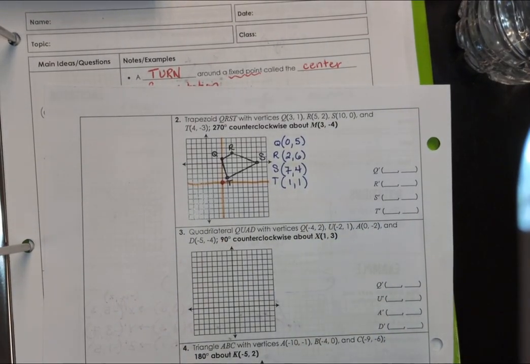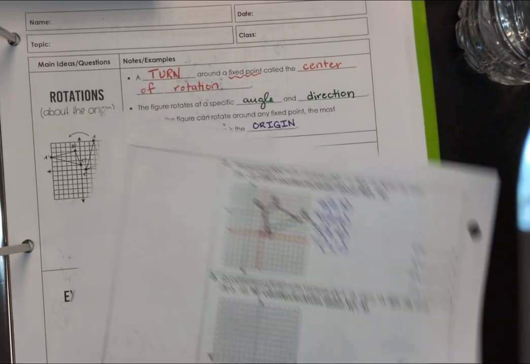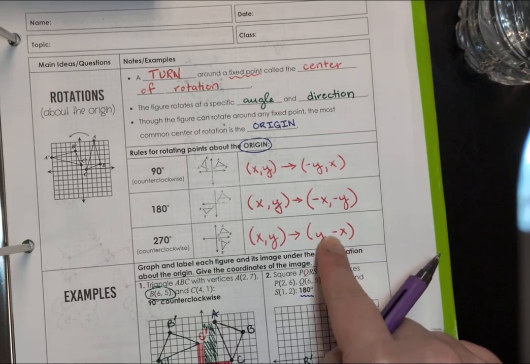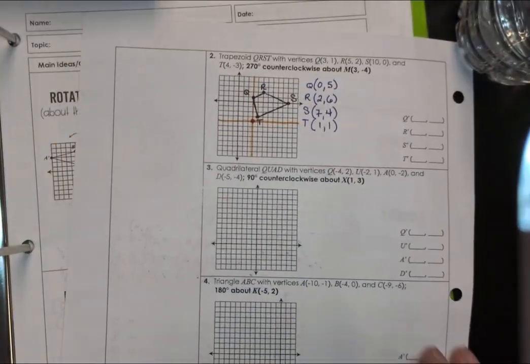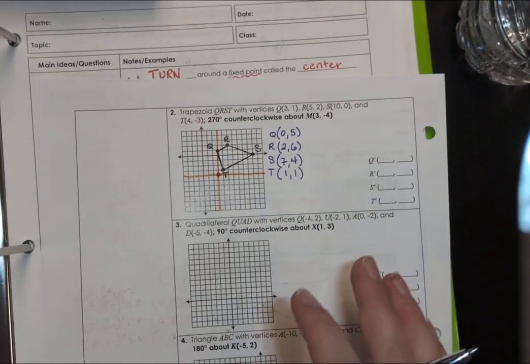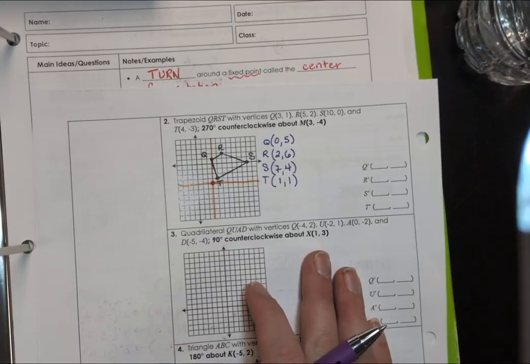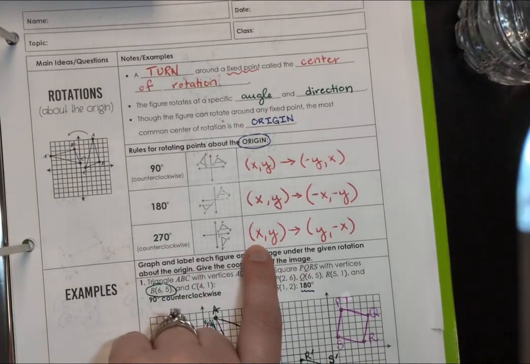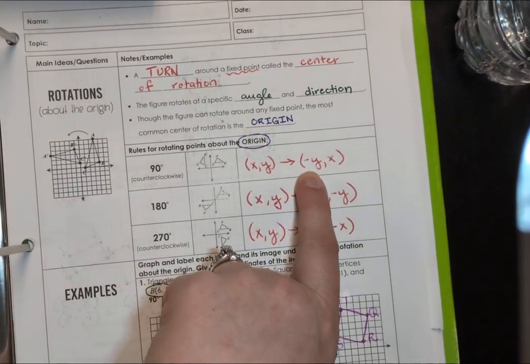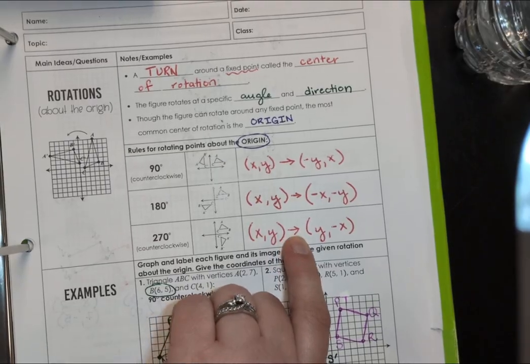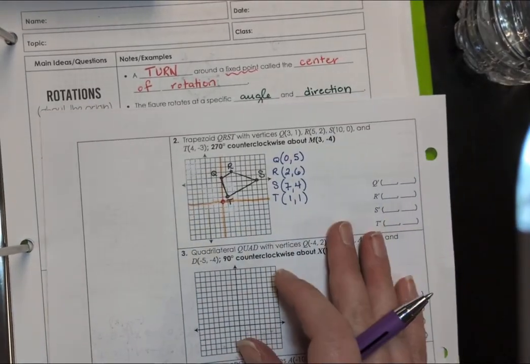Alright, so 270 counterclockwise. What's the rule for that? Todd says (y, negative x). Is it? Yes. I thought it was negative y. No, that's 90 counterclockwise. I want 270. (y, negative x).